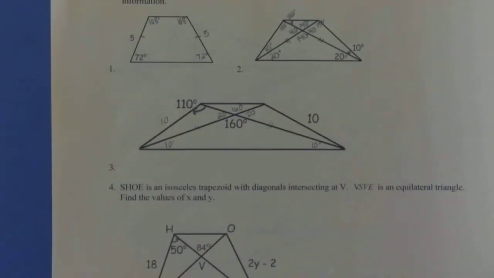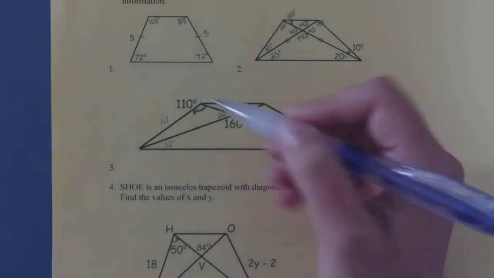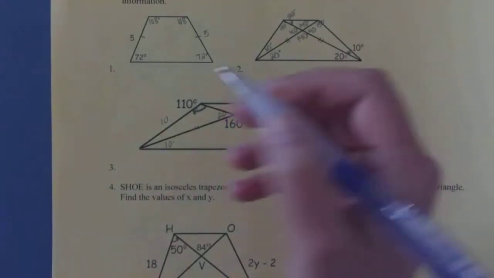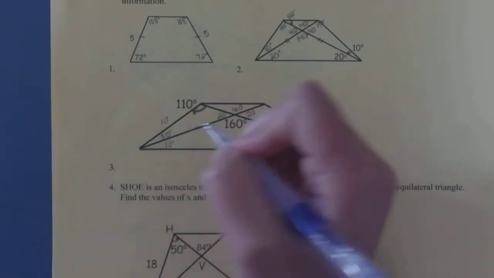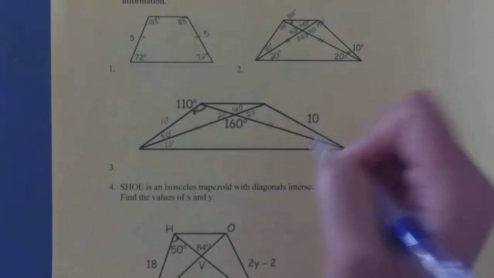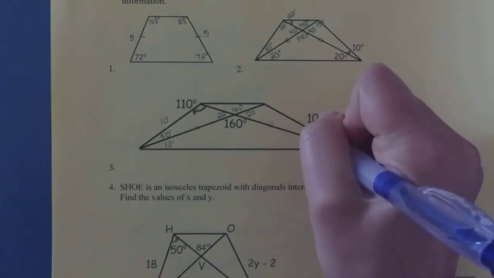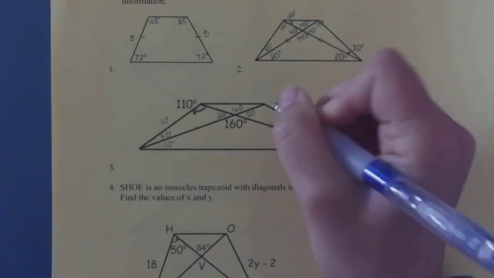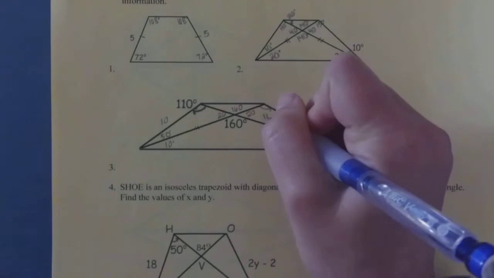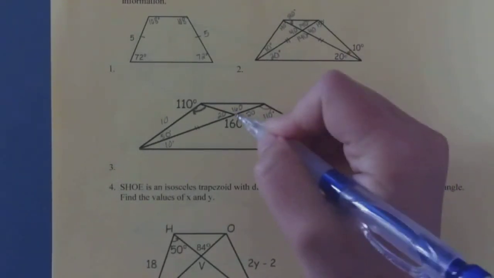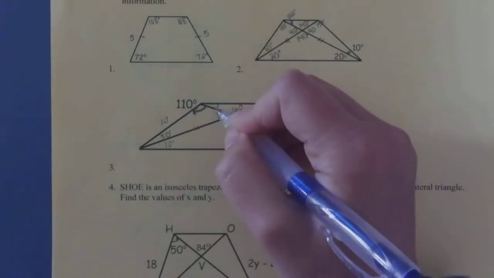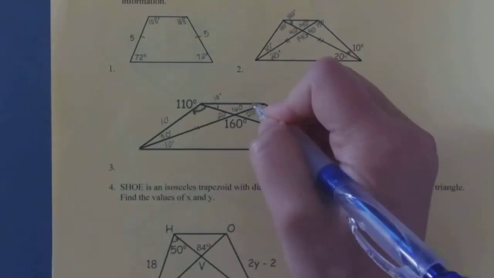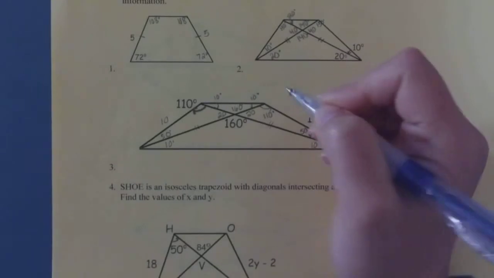This is 20. This is 20. 180 minus 110 minus 20 leaves me with 50 degrees, right? So this is also 50, and this is also 110. And then if I take 180 minus 60, I'm going to get the 10 degrees for these angles here.